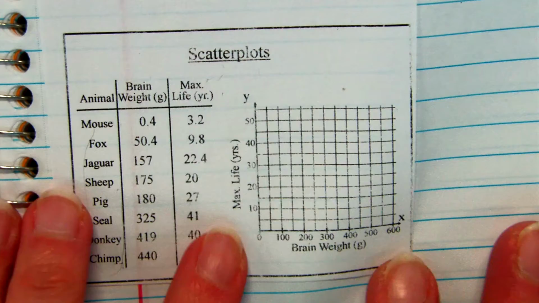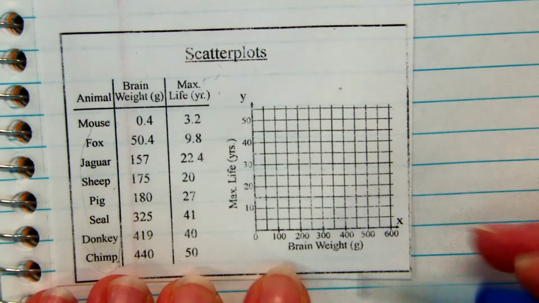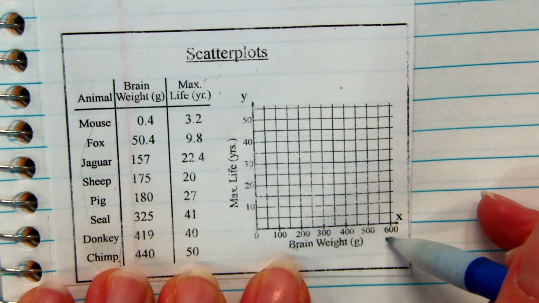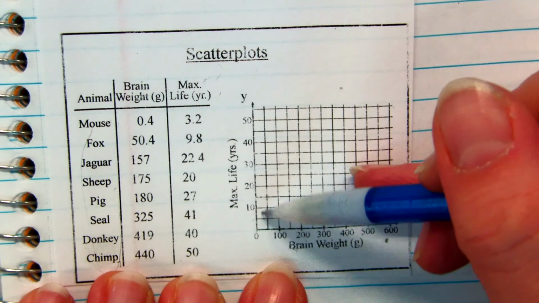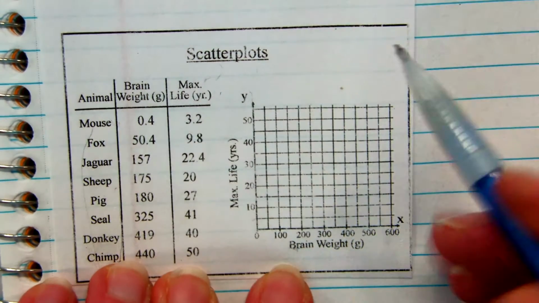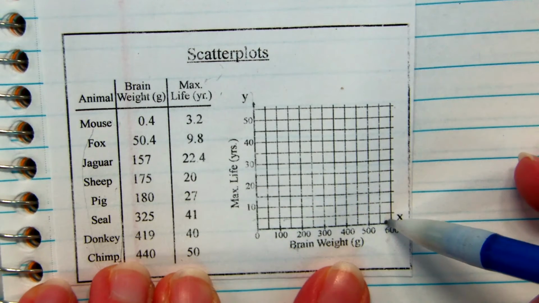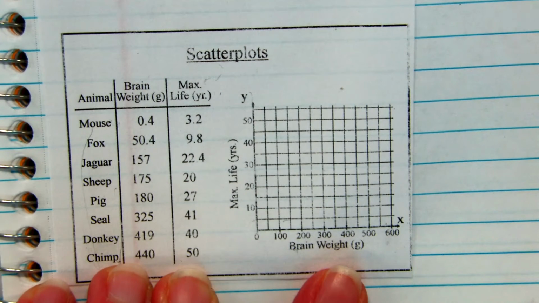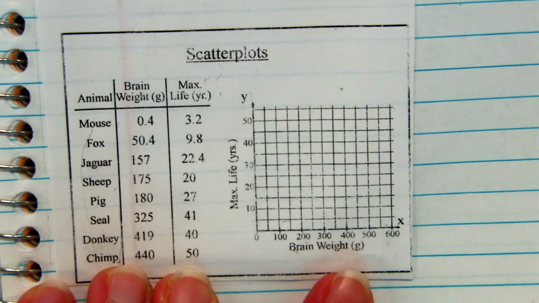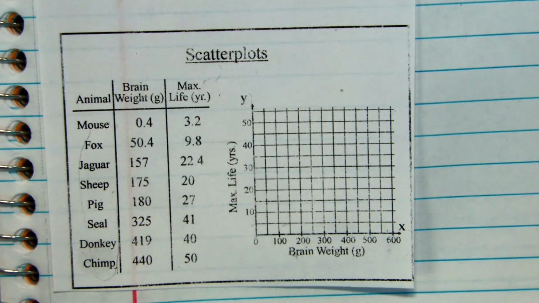Okay, so this has already been set up for us. They put the brain's weight on the x-axis and made that our independent variable, and the lifespan our y variable. So what they must be looking for is, if you have a bigger brain, do you live longer? You would think so, because you'd be smarter. You'd probably avoid things and take care of yourself. I don't know, but that's evidently what they're studying. So we're going to start just by doing the scatter plot.